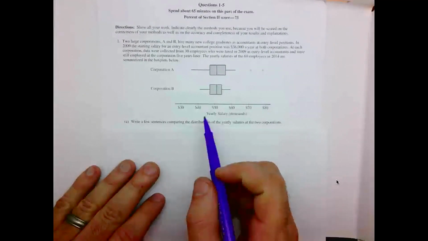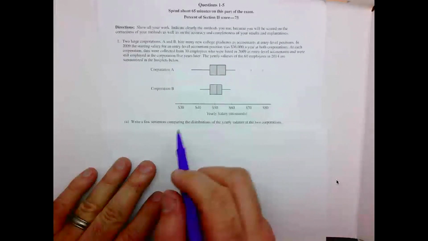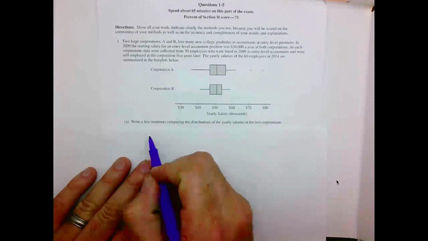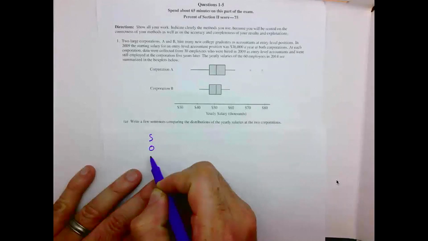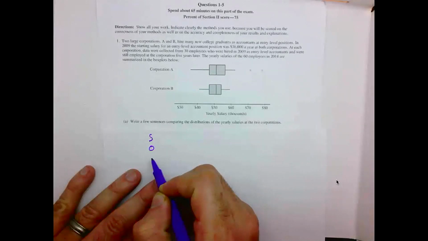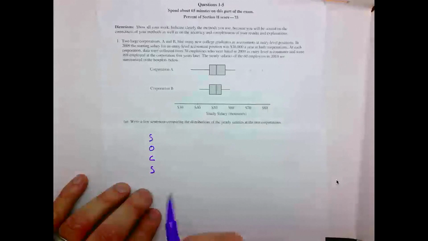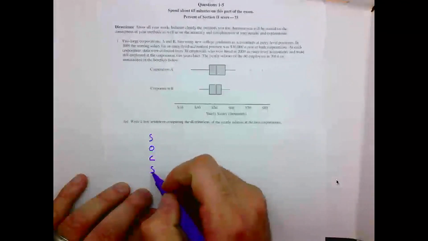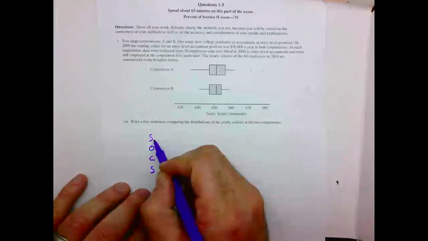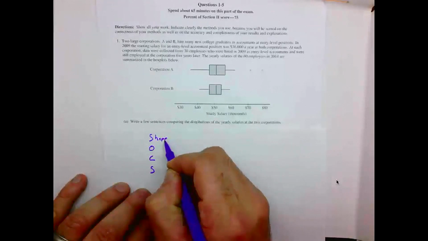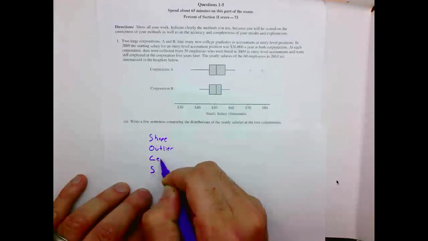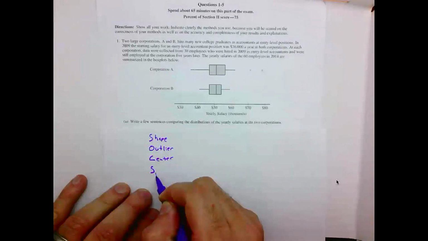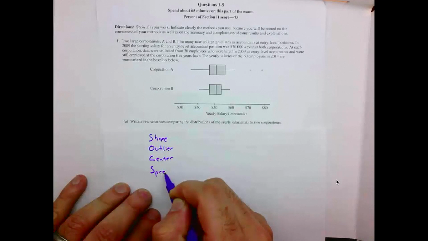Well, when you're comparing distributions, one variable distributions, you should talk about the shape, potentially some outliers, the center, and the spread. You can use this acronym to assist yourself: SOCS. Shape, outliers, center, and spread. All right.